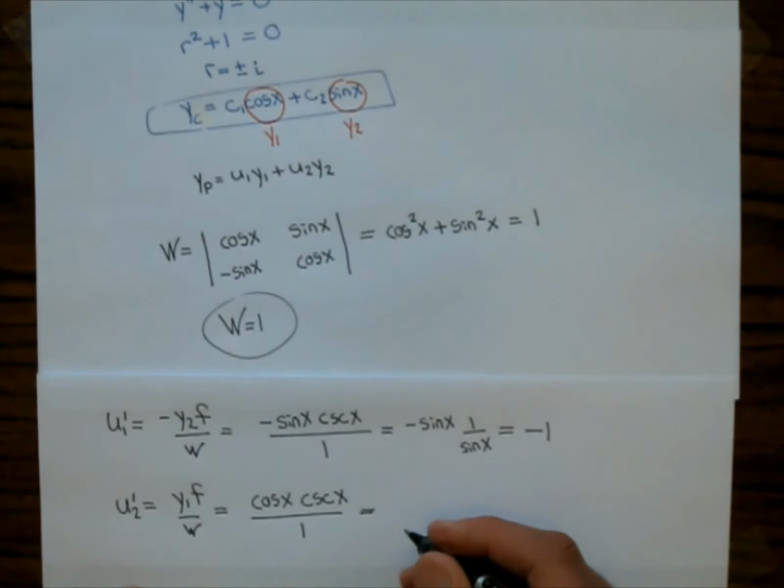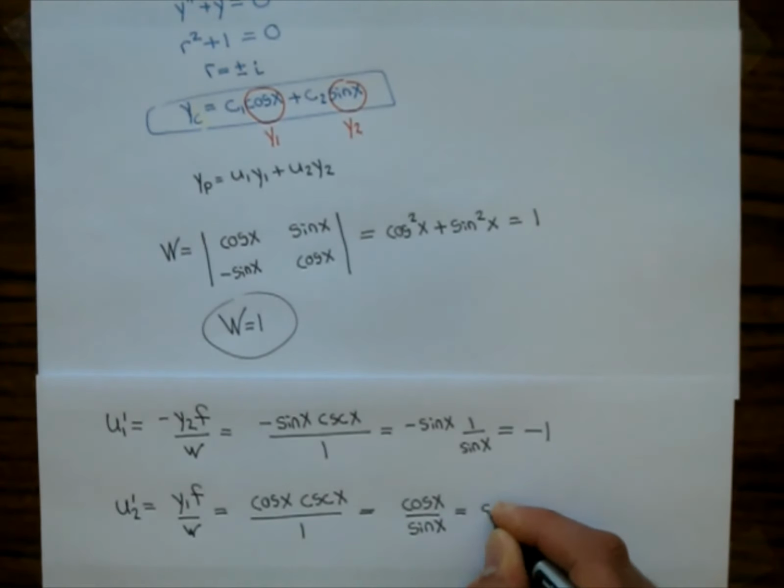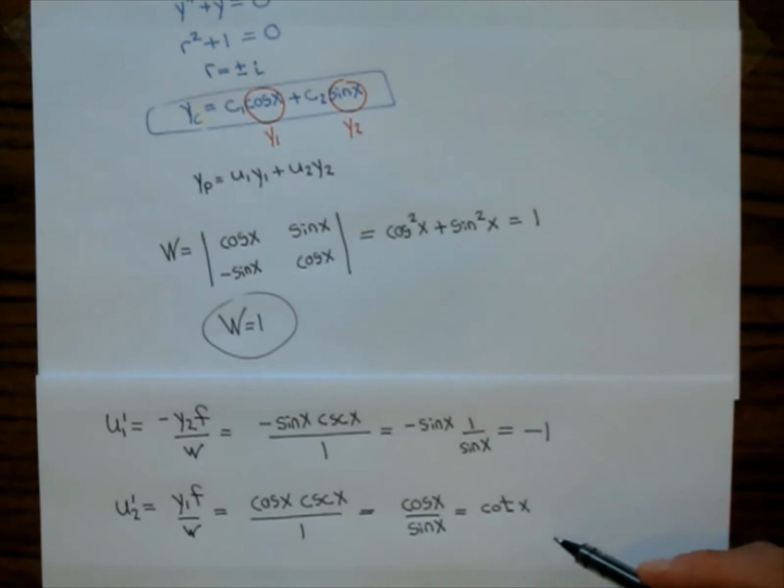I have the cosine x over the sine x. Now some of you would say, hey, that is the cotangent x. Okay, so great, that's cute. It is what it is. We can write either one of them when we do our integration. So this completes step 6, which has to do with the recipes.